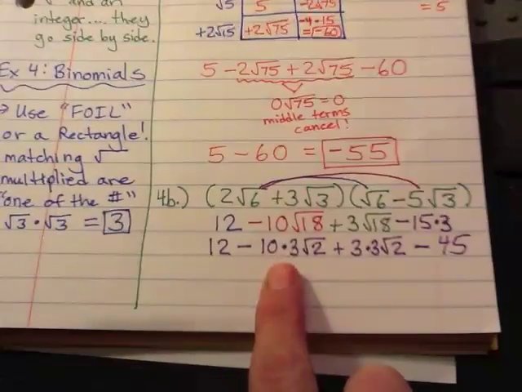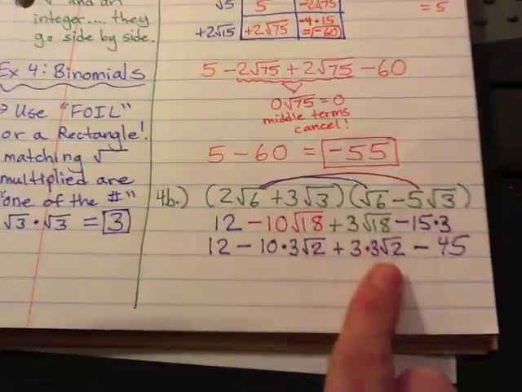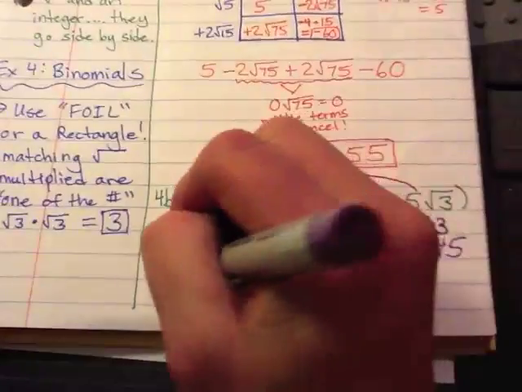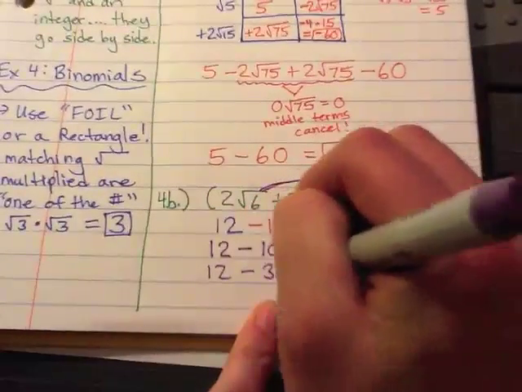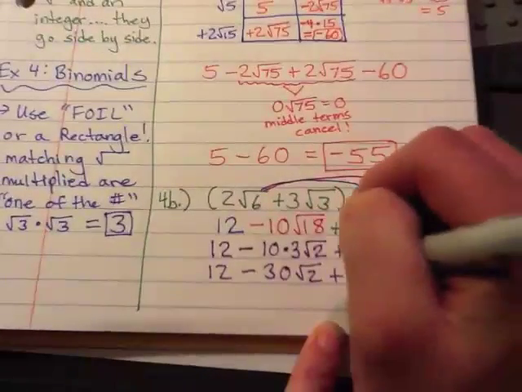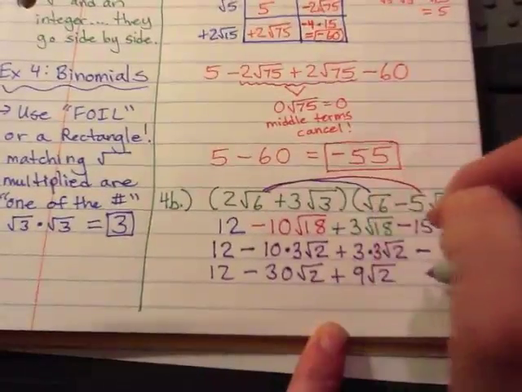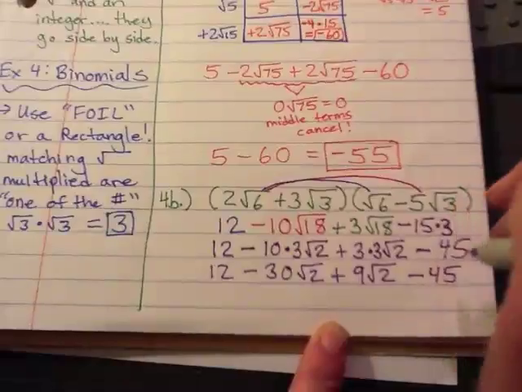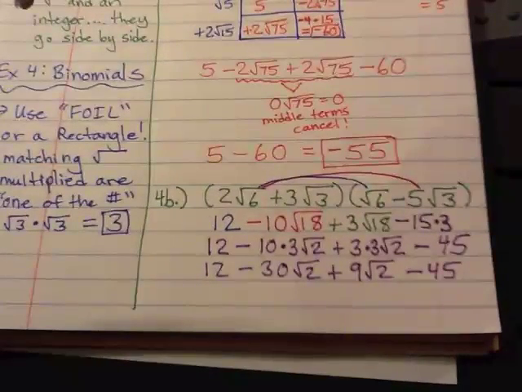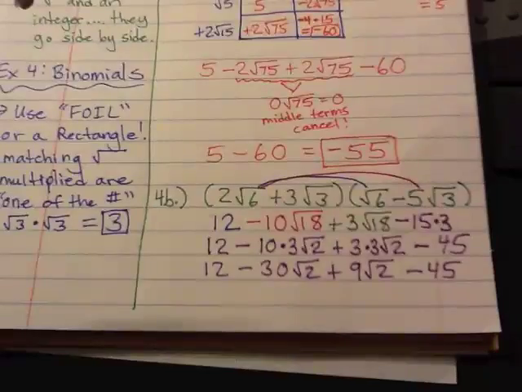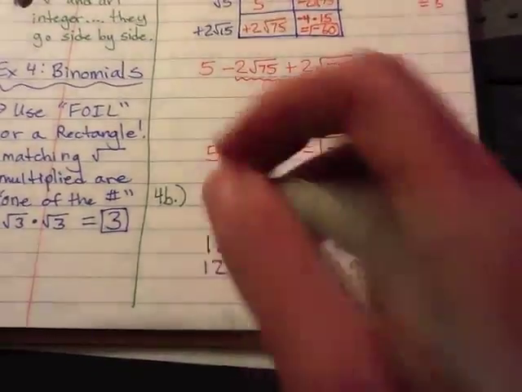Now I need to follow order of operations, which is multiply here. So I rewrite it: 12 subtracting 30 root 2 plus 9 root 2 subtracting 45. Now I'm looking for like terms.